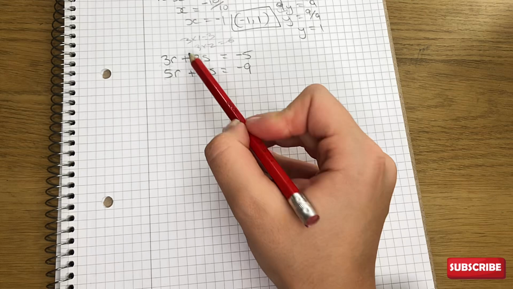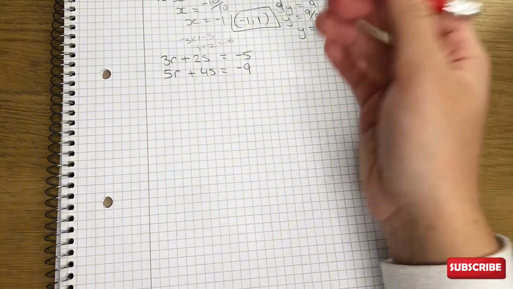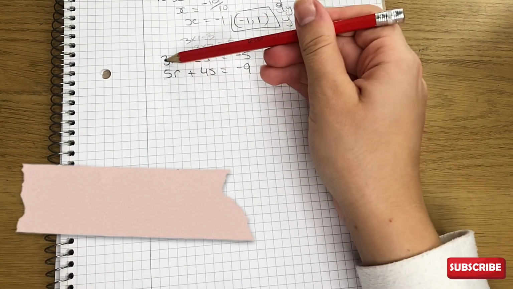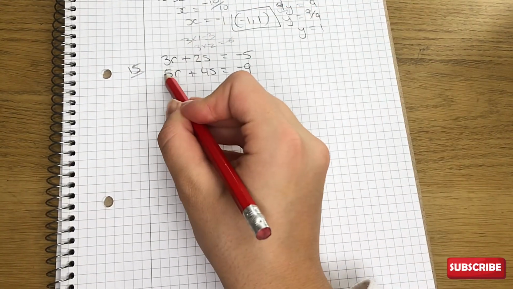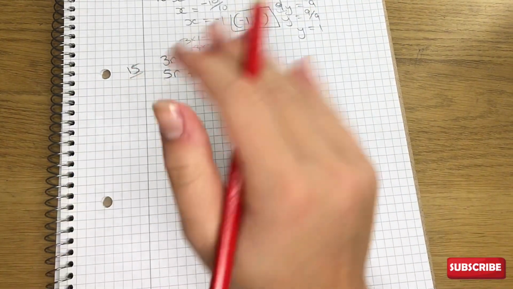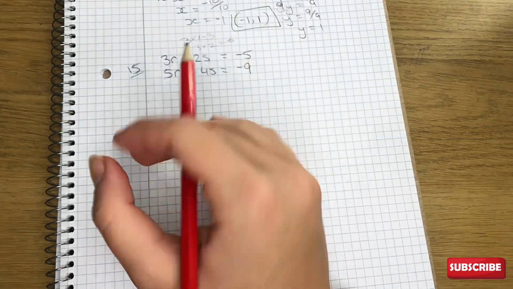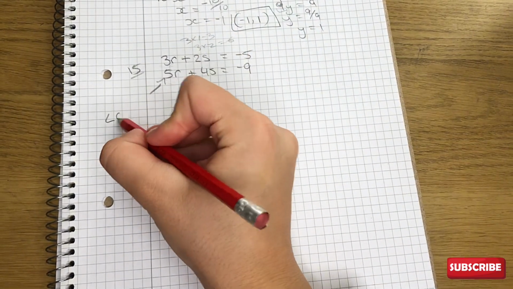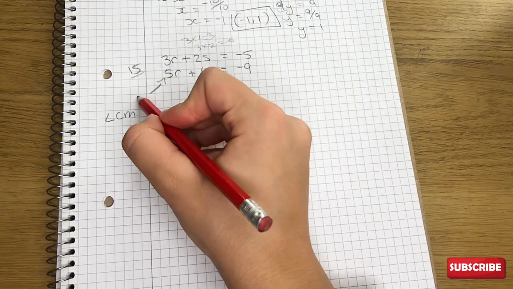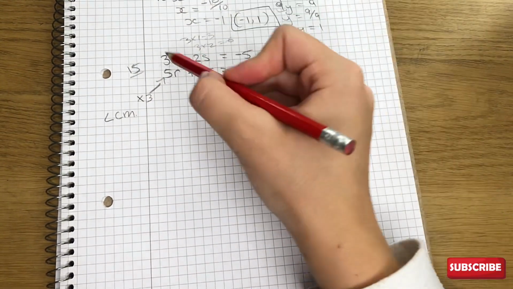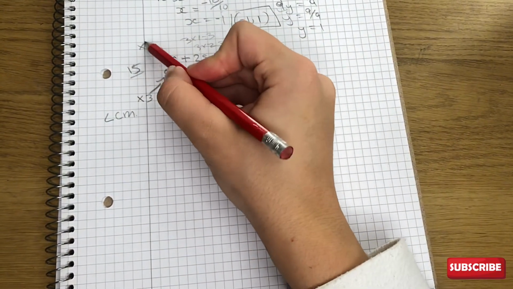In this case, we're going to multiply both of the equations. So to do so, a quick way to do it is multiply 3 by 5. 3 by 5 is 15, right? How do we get the number 5 to 15 multiplication-wise? LCM, lowest common multiple. To get this 5 to 15, we have to multiply it by 3. And to get this 3 to 15, you have to multiply it by 5.